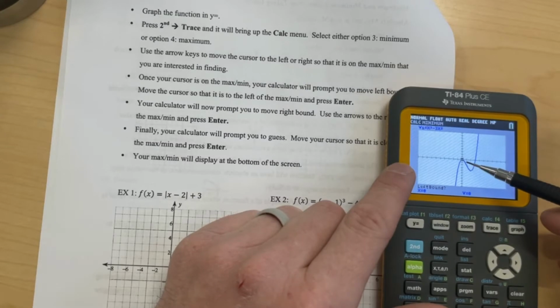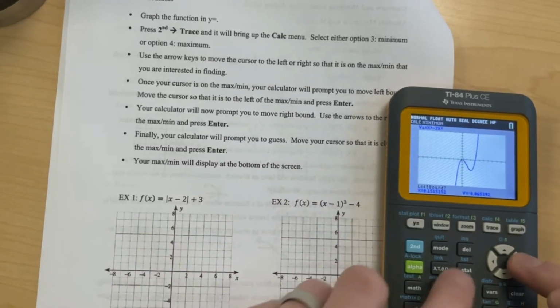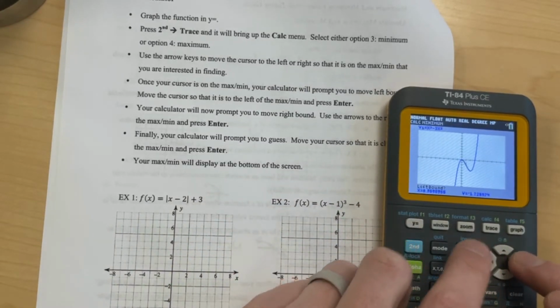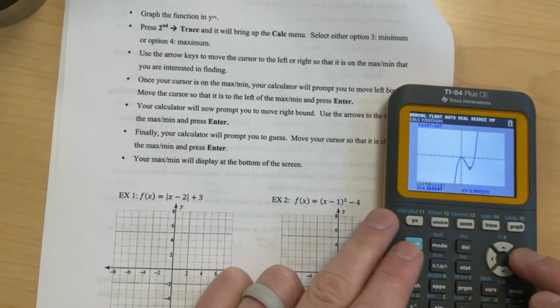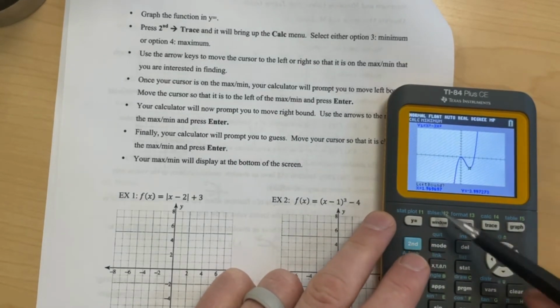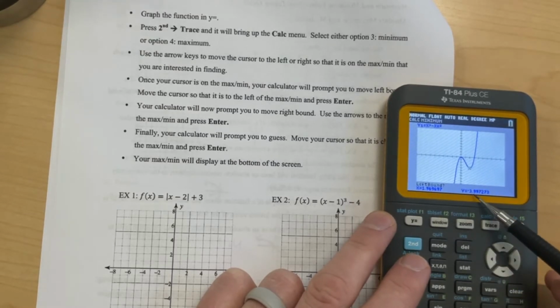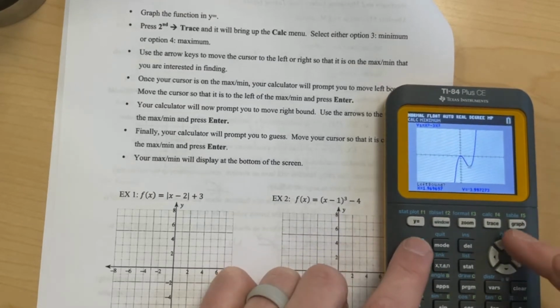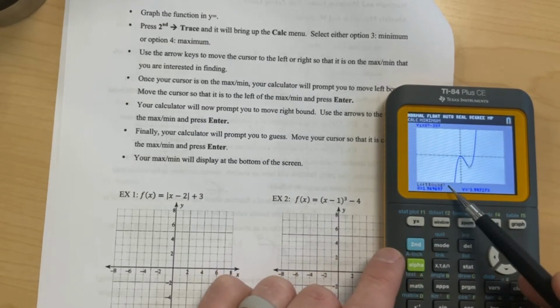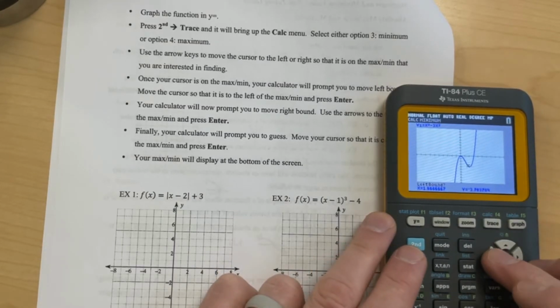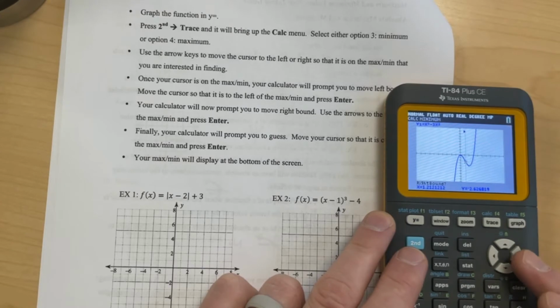And you see a blinking cursor come up on the graph. You can move that cursor left and right with the left and right arrow keys on the keypad. I always try and get it to the minimum value or pretty close to it. And this tells me down here that the cursor is sitting at 1.969697, and the y value of that cursor is negative 3.997273. But I want to find the exact value. So it prompts me to go left bound. So I'm going to take that cursor and move it to the left several times. Just hit that left button.